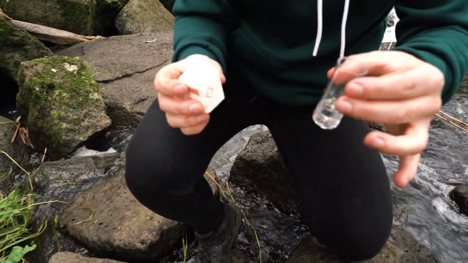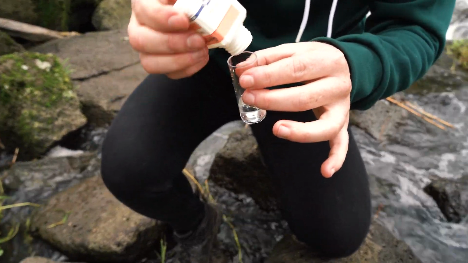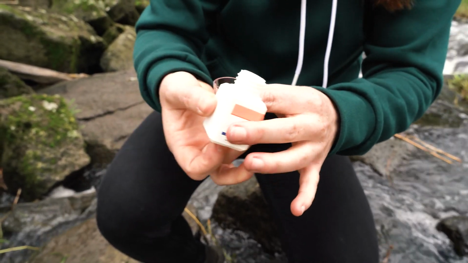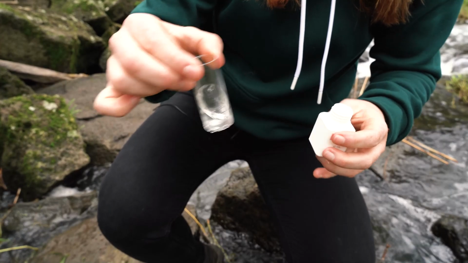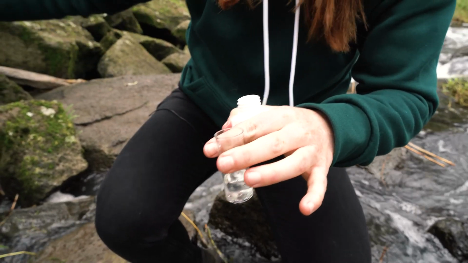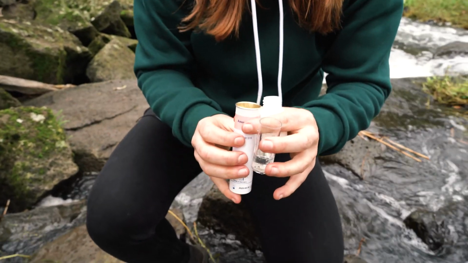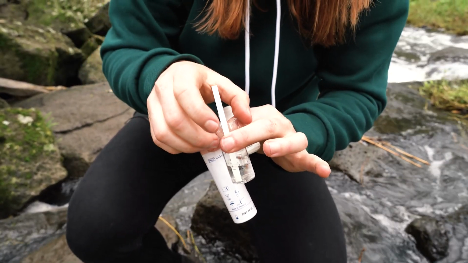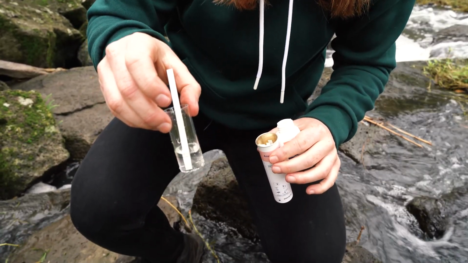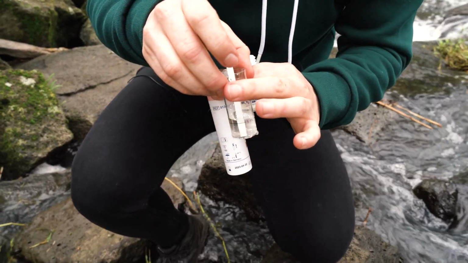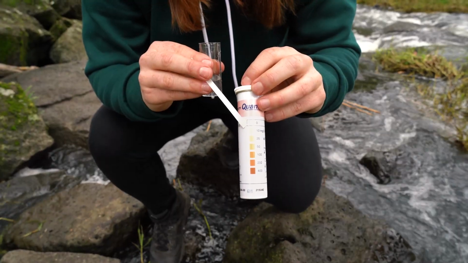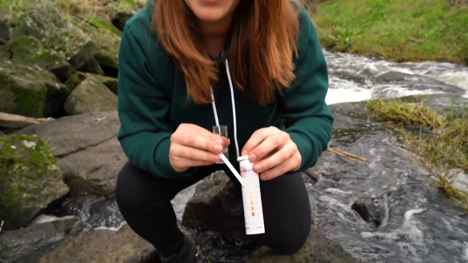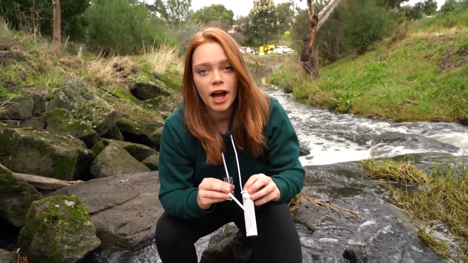So I've got my sample. I'm going to add 10 drops of sodium hydroxide. Give it a quick stir. Then we're going to use one of these testing strips. Pop it in the water. As you can see, the colour of the test strip is really light, indicating that the ammonium levels in the water are not too high.